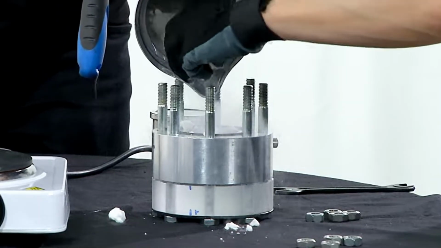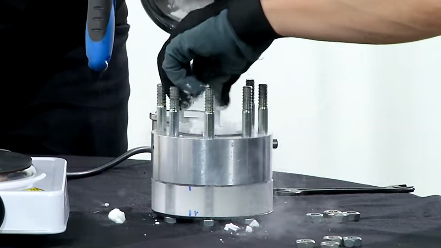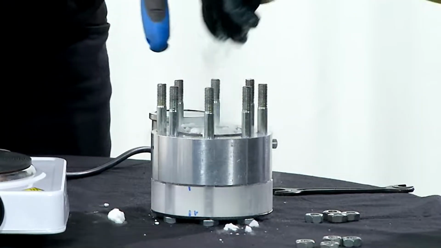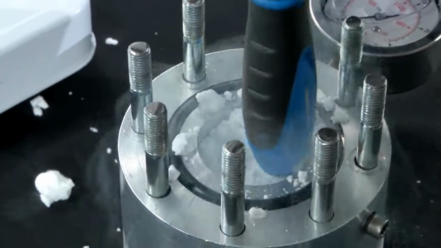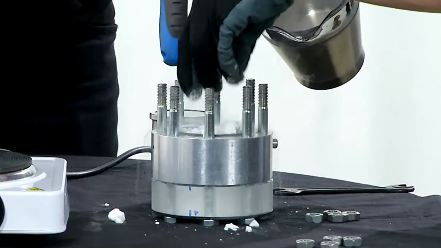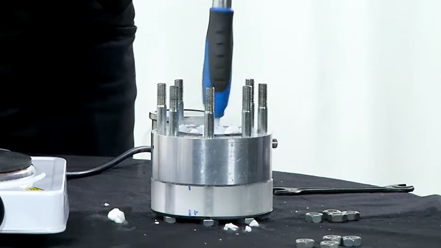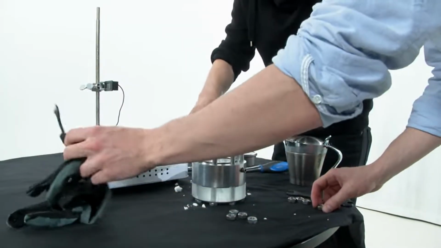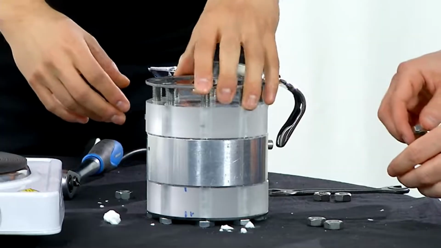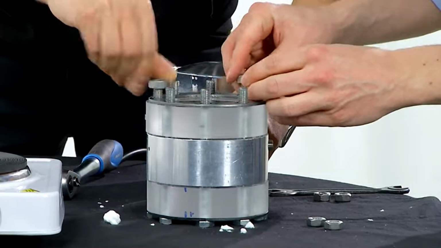For this experiment, we made our own pressure tank. It has a thermometer, a pressure meter, and a pressure relief valve. We also have some dry ice, which is carbon dioxide in the solid phase, a heating plate, and a heating base. We put some dry ice into the tank and seal the tank.